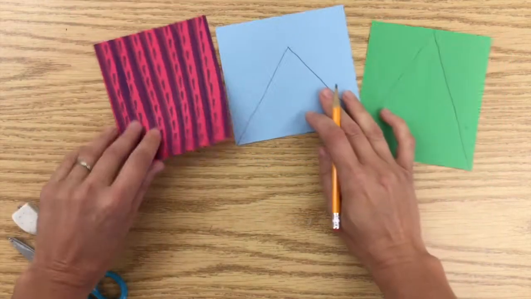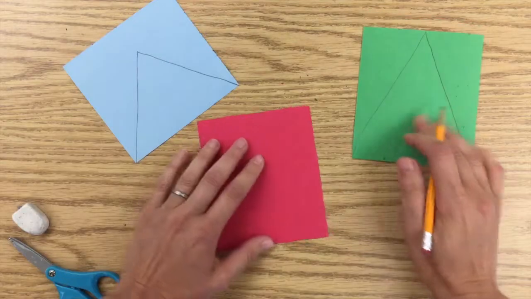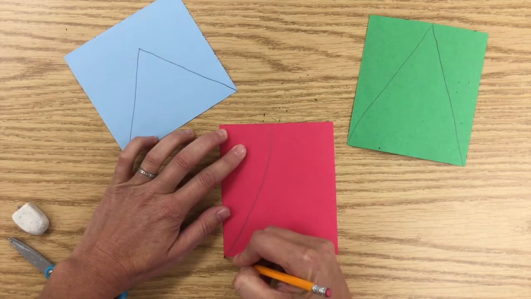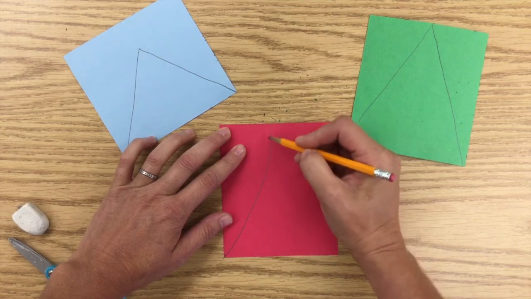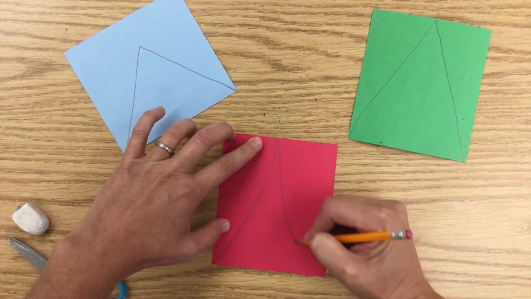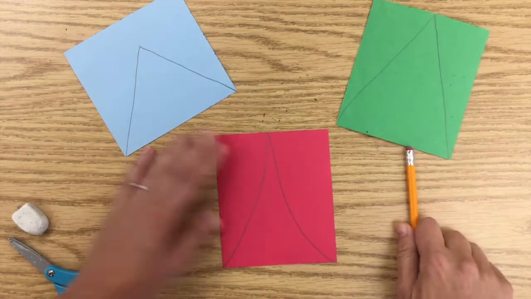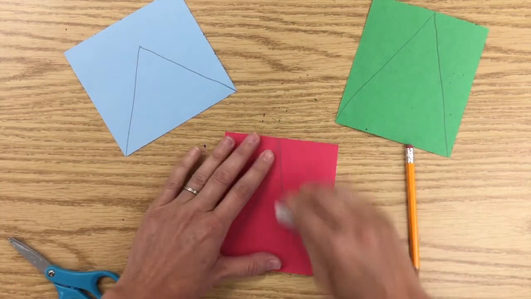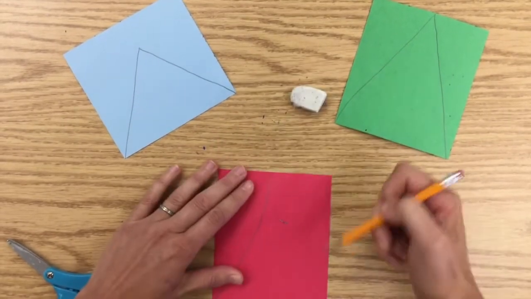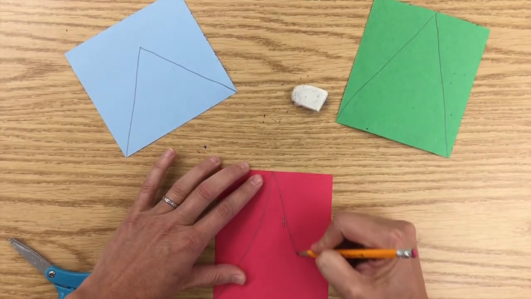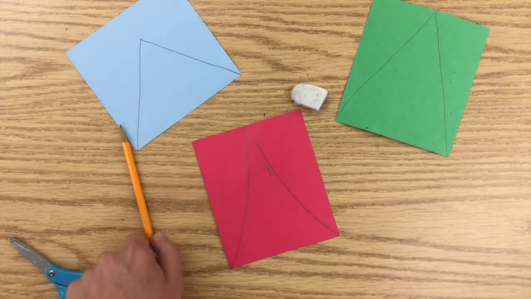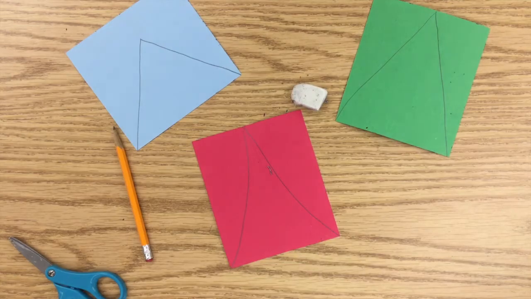Or if I wanted one of those curved triangles, I would make it start at the top, curve down to the bottom. Now, if you don't like how it looks, use your eraser and just simply fix it. That's better.